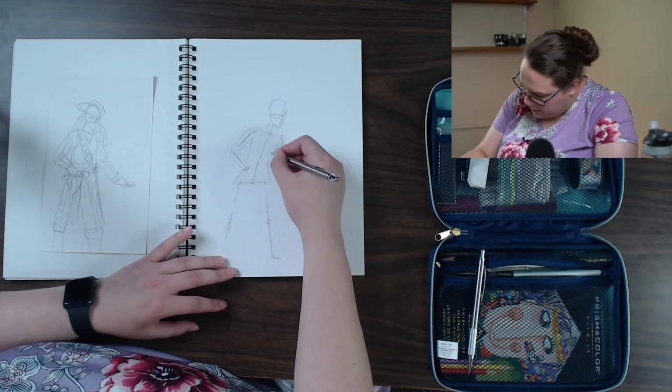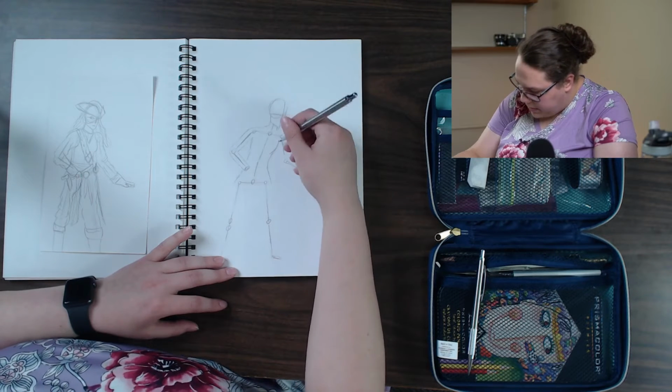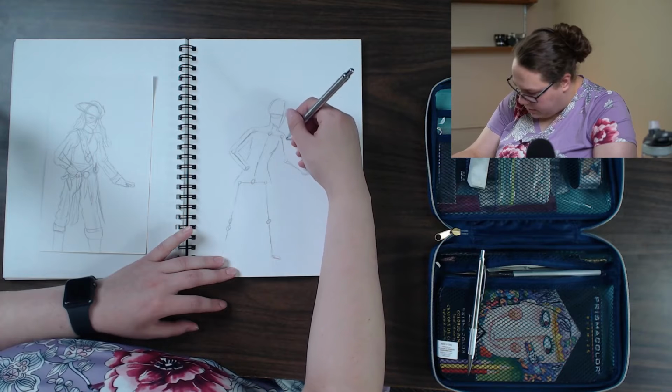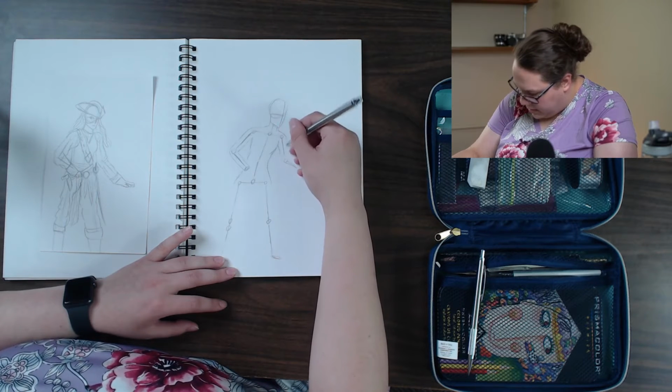This will help give you a feel of the exact position your character's in, and then where you're going to be erasing things later.